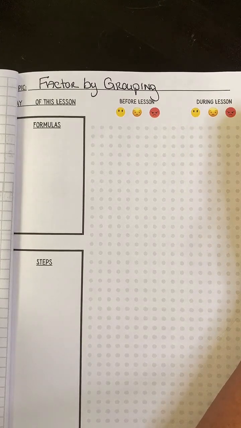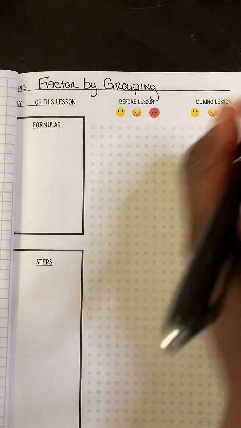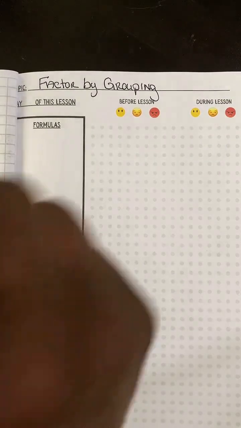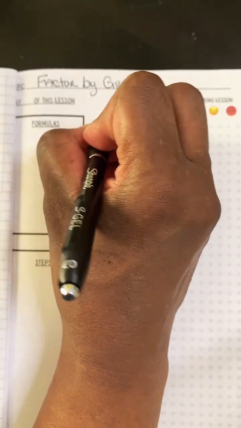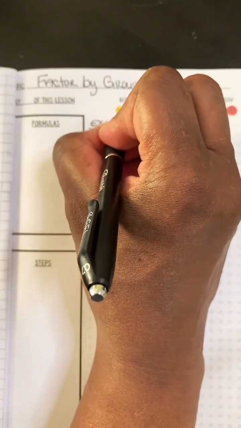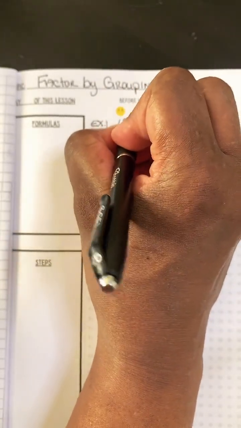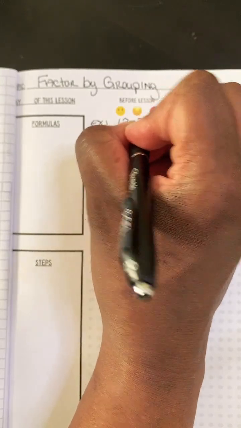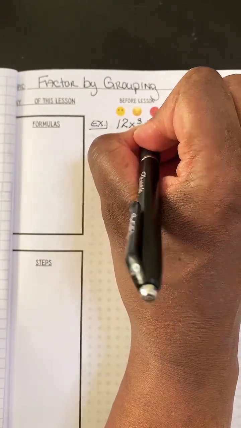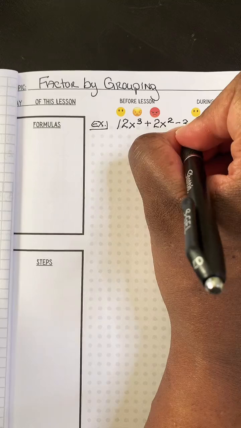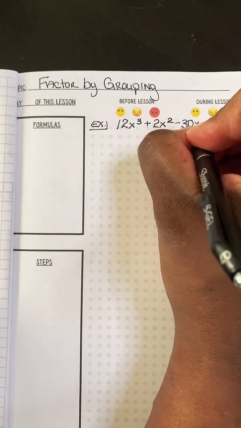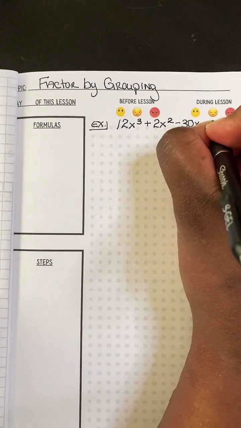So let me put today's date on and let's get started. Now, let's try to keep it relatively simple. All right, so we have our 12x cubed plus 2x squared minus 30x minus 5.